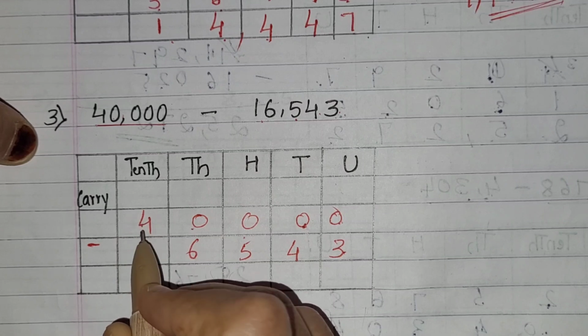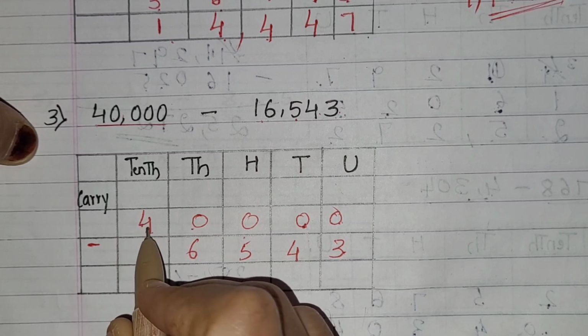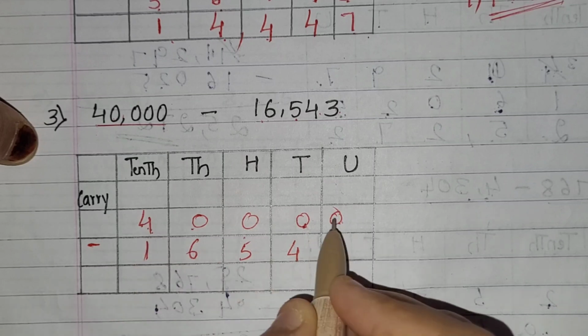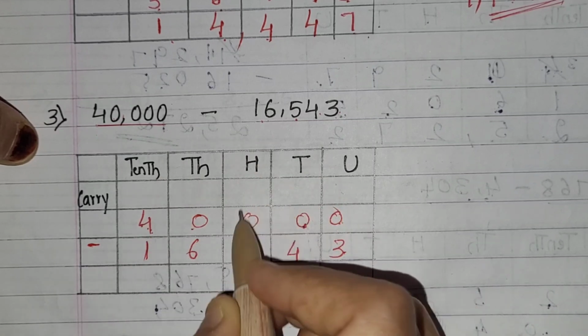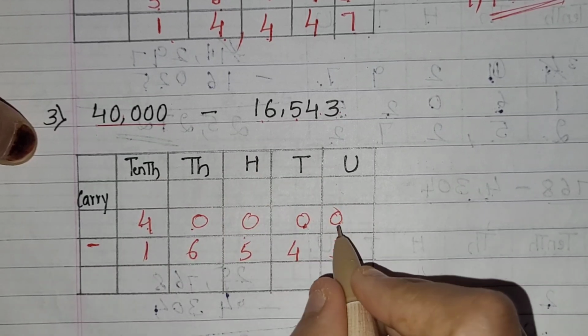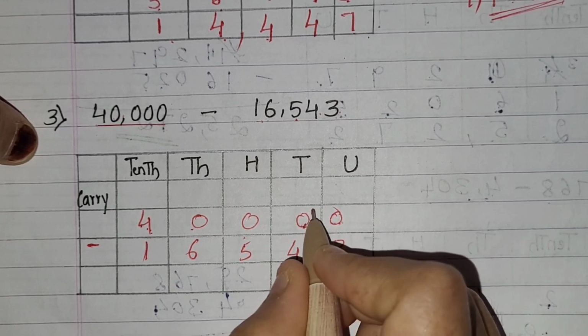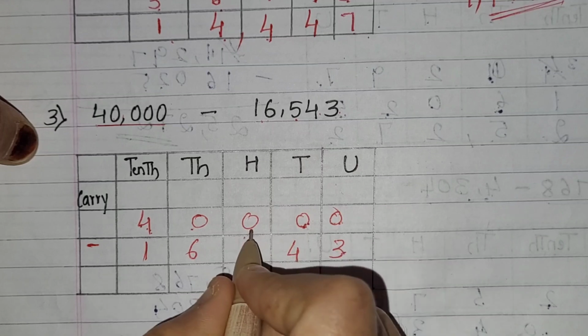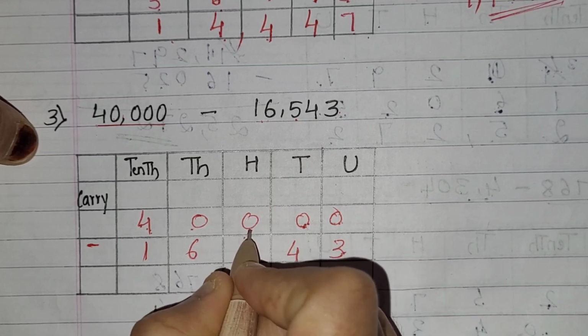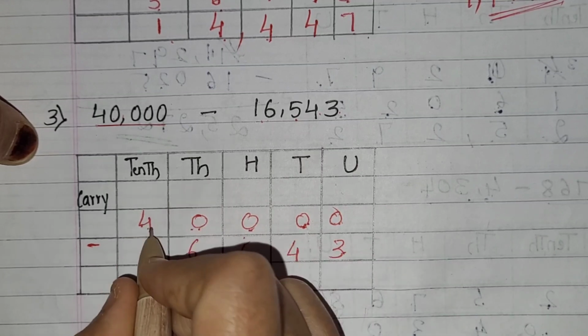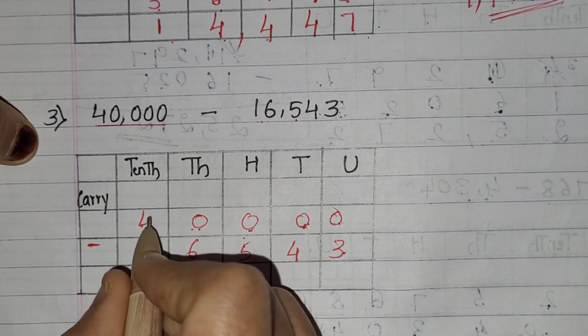See here, it is there. He can give you, right? So you have to borrow from it. You're not supposed to take it directly. You have to go one by one. How? I will show you. So here 0 is there, 3 is there. So you have to borrow one from this place. Here nothing is there, so again you have to go to the next one. Again nothing is there, so you have to go to this one. Again nothing is there, so you have to go to this one. So here you have to take one.